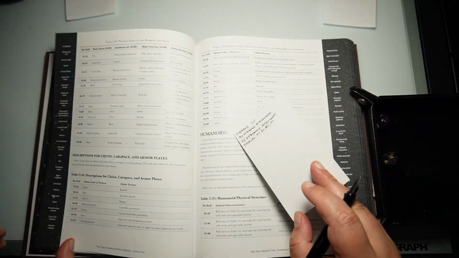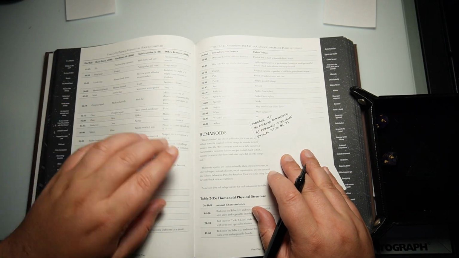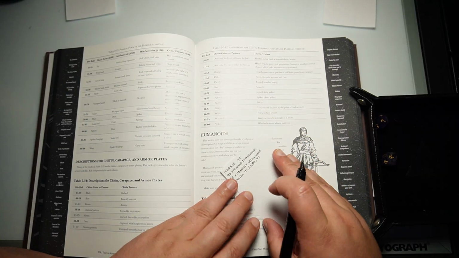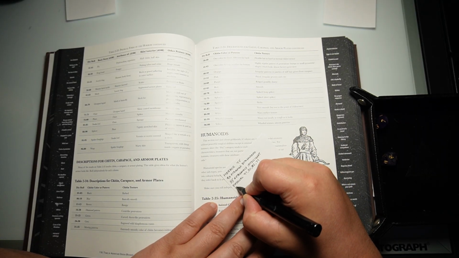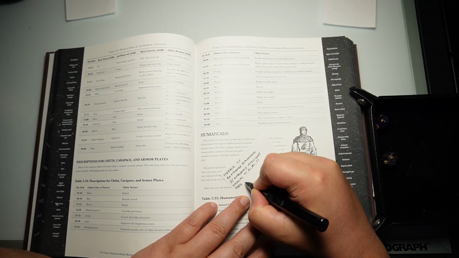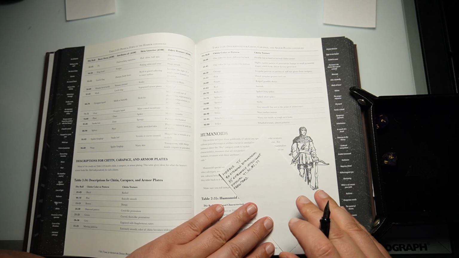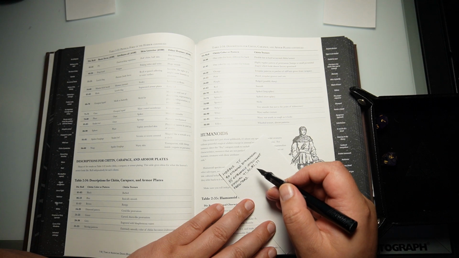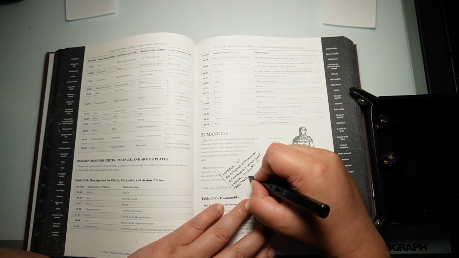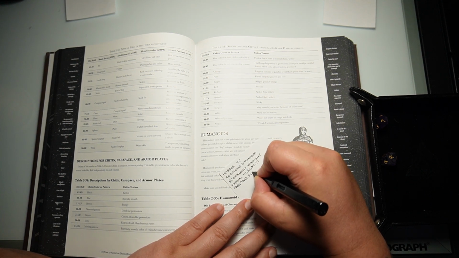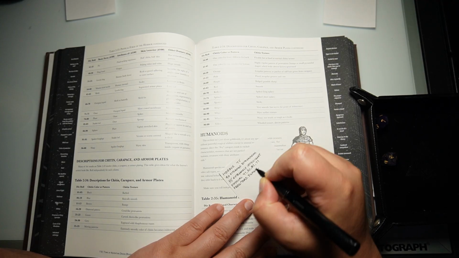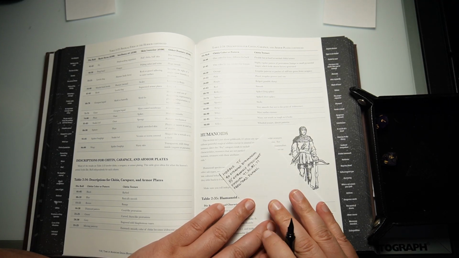Okay, so let's check these out. 47 on basic form is a frog or a toad. 50 on attributes is fungus. A mushroom-headed toad god.